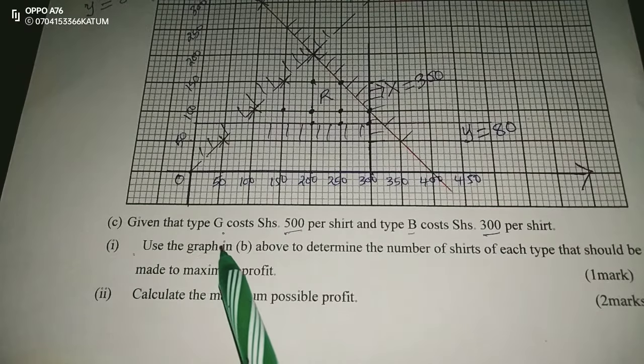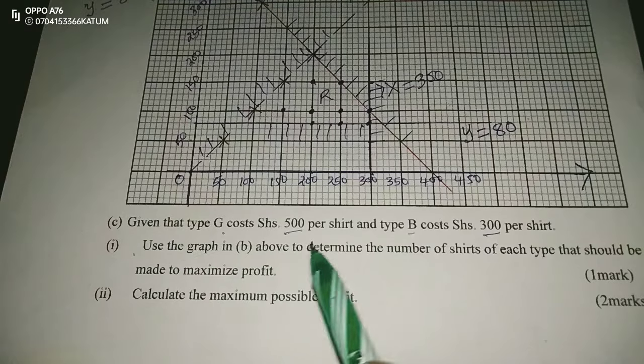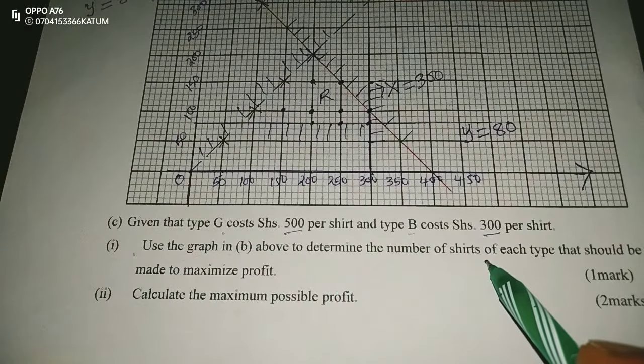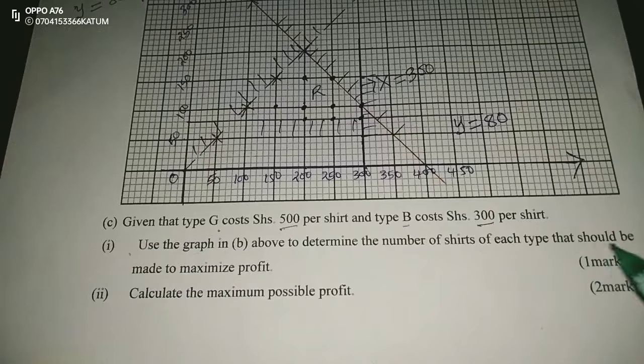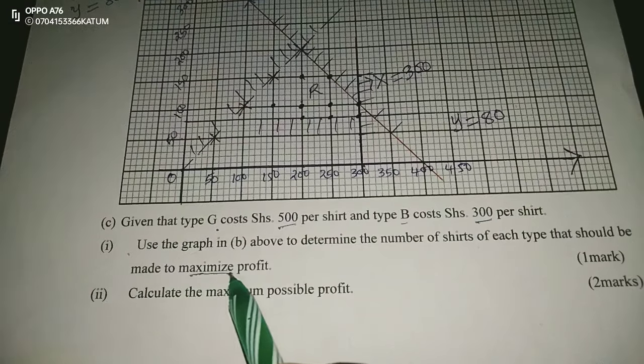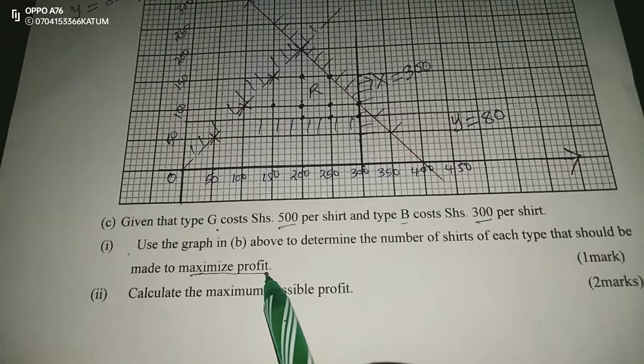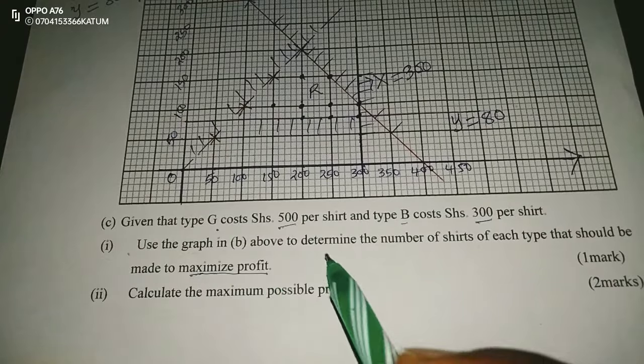Part 1, use the graph in B to determine the number of shirts of each type that should be made to maximize profit. So there is a certain combination of the number of shirts that when the supplier brings that, he or she will make maximum profit. Therefore, what do we do here?